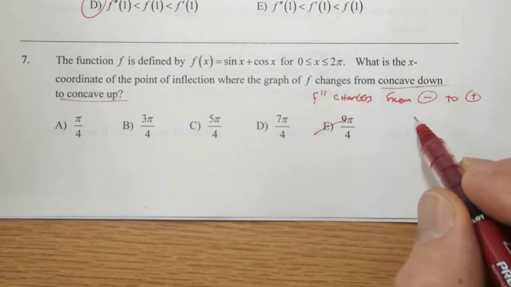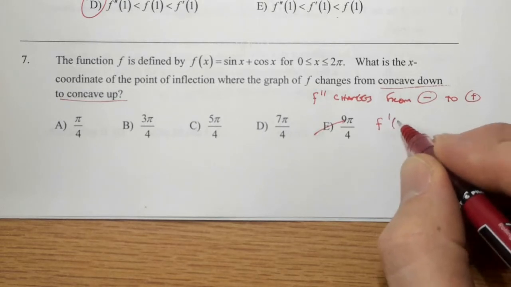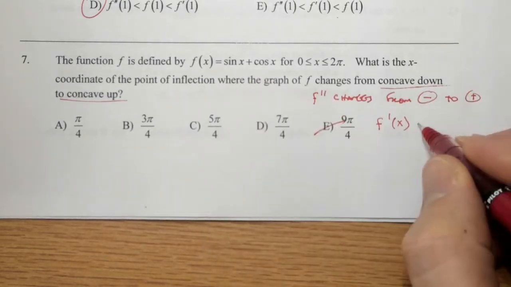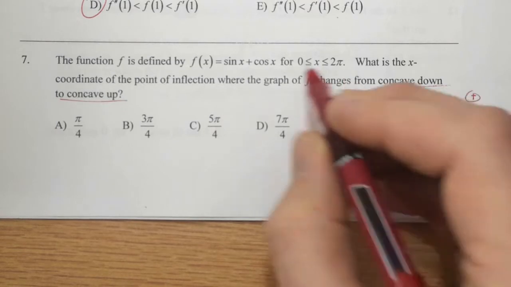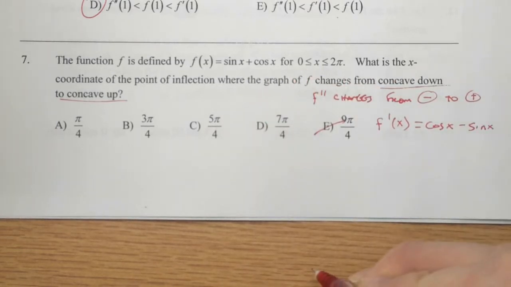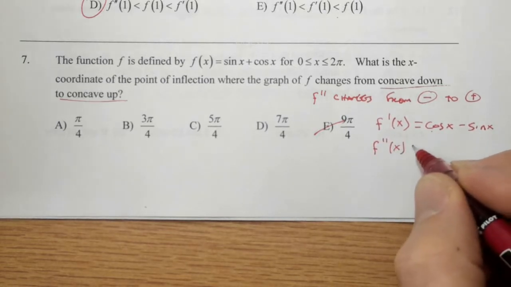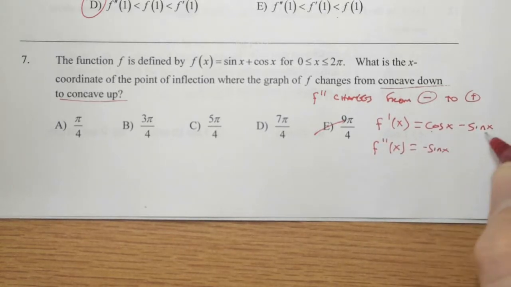So let's go ahead and do our second derivative. Before we can do that, we need our first derivative. All right, so the derivative of sine is cosine, and the derivative of cosine is negative sine. So there's our first derivative. Now we can find our second derivative. The derivative of cosine is negative sine, and the derivative of sine is cosine. So we're interested when this second derivative is equal to 0.